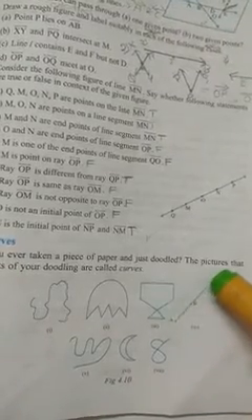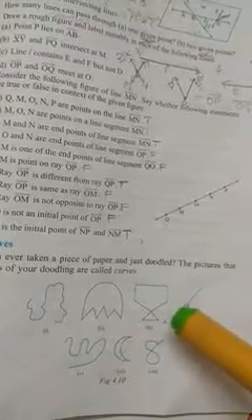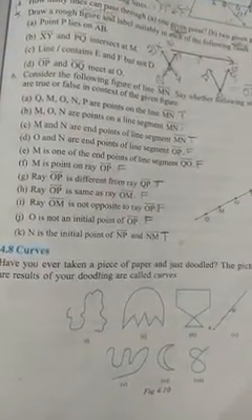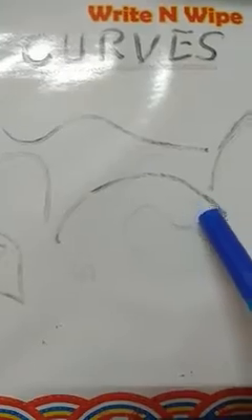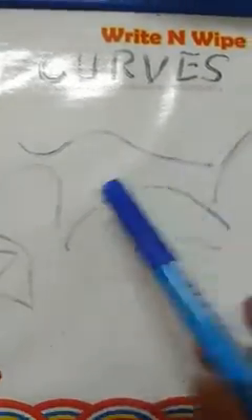This is not a curve. Why? This is a straight line. In only one direction it is said to be a straight line. But what about these? These are nothing but curves. So what is a curve? A curve can be drawn, these drawings, without lifting the pencil from the paper and without the use of a ruler. We are not using any ruler or scale here. Simply we can draw like this; this is a curve.